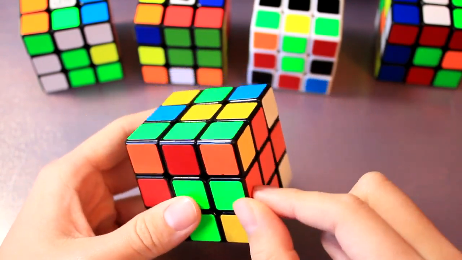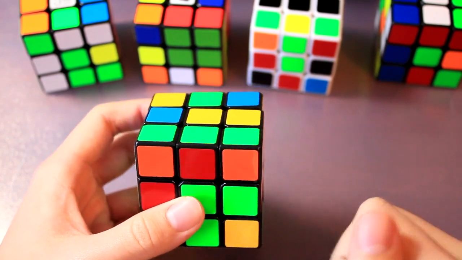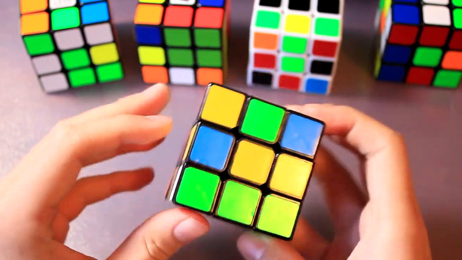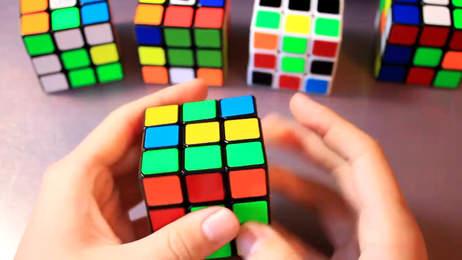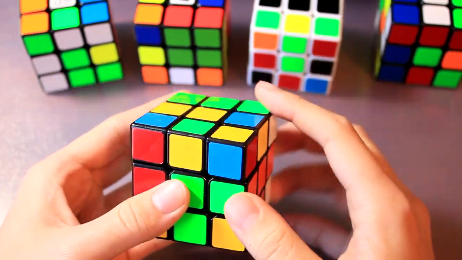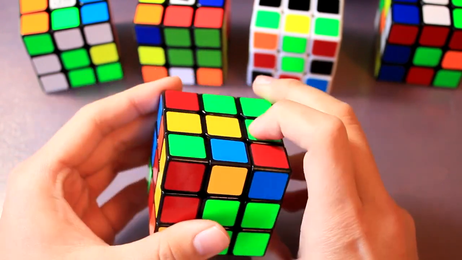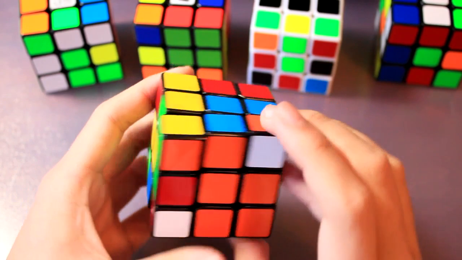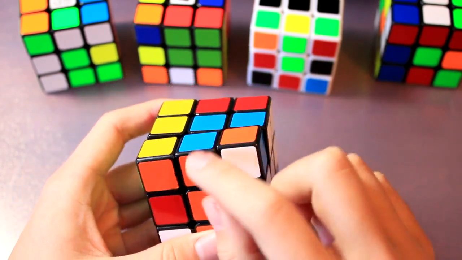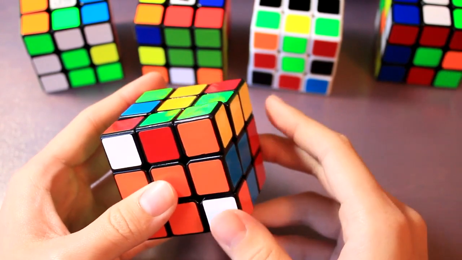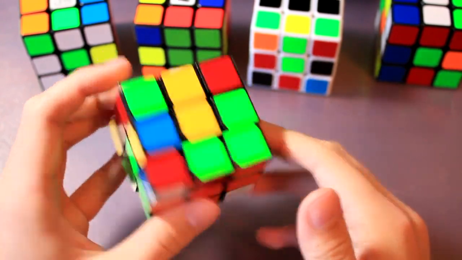So the first thing I notice is this right here. The edge is already inserted, but this corner is not, so you want to put this in. I would probably just do a U2 to set up for the case, and then you just insert like this. I also noticed that this is already in the slot. It's just one of those sort of nasty cases that you generally don't want to deal with.